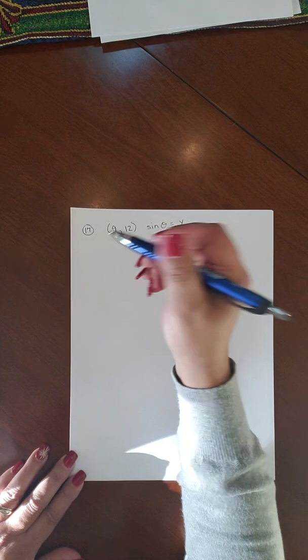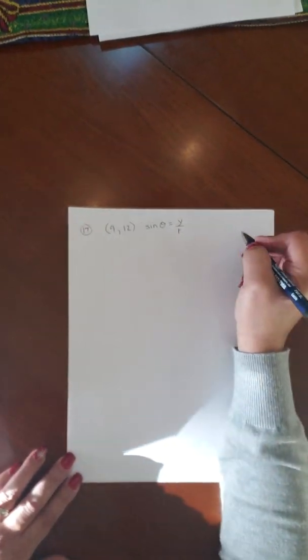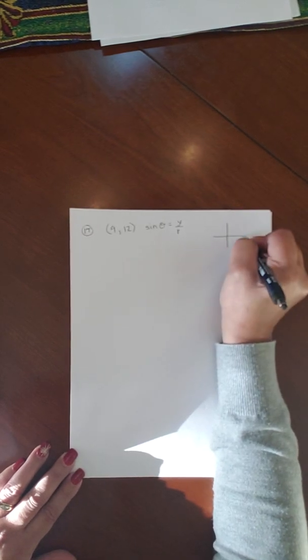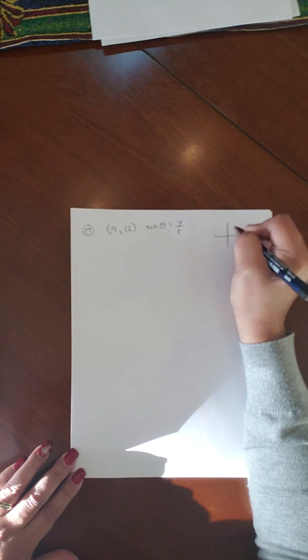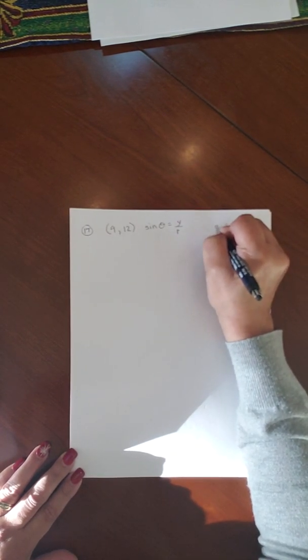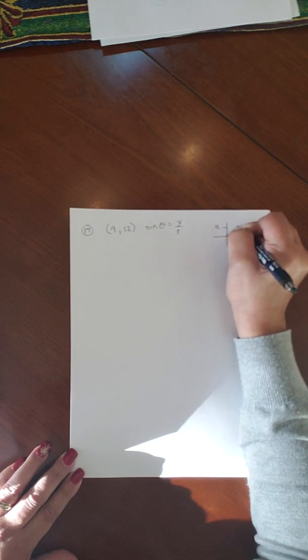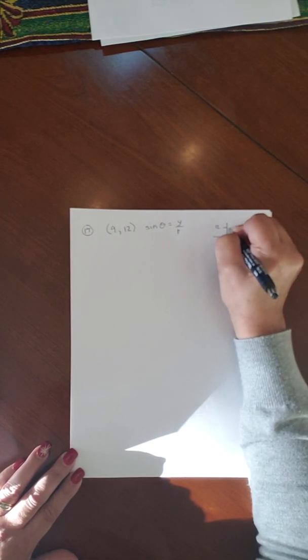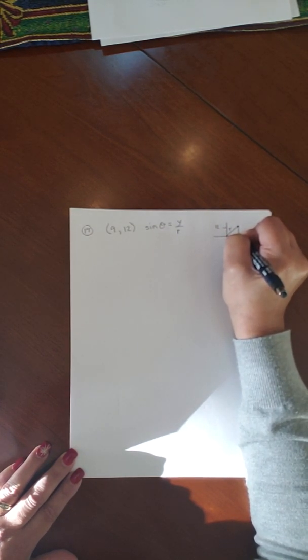You'll see that the r is the hypotenuse, which we don't have, so I'm actually going to draw this for you. 9, 12 would be, let's say you're 9 out, and then 12 units on your y-axis. That would represent this point right here. So that would be your hypotenuse, which I'm calling the r value. Drop down to the x-axis, and you form yourself a right triangle.